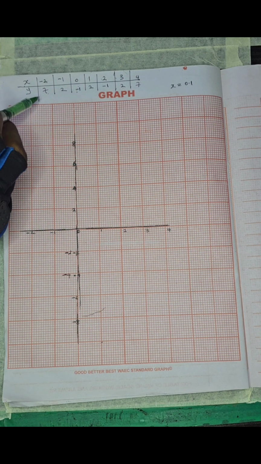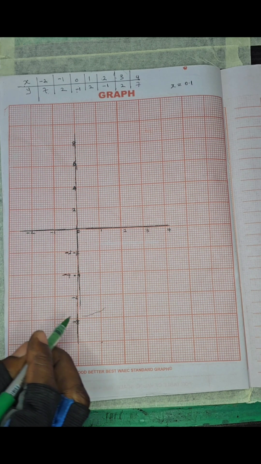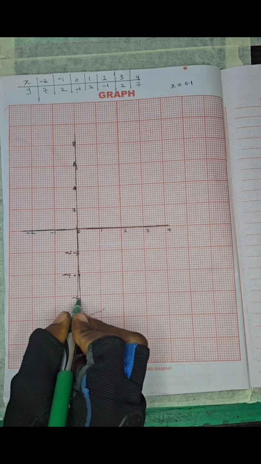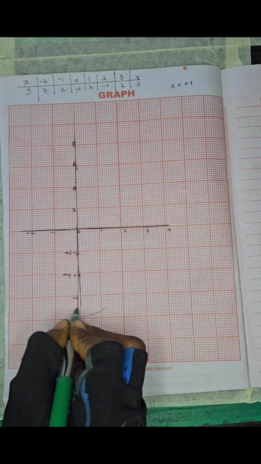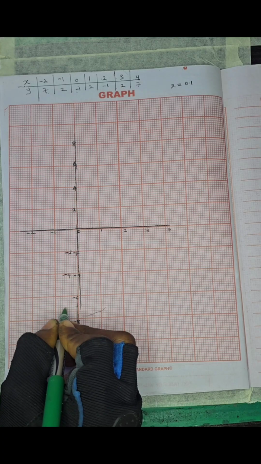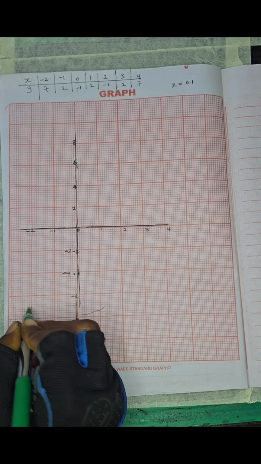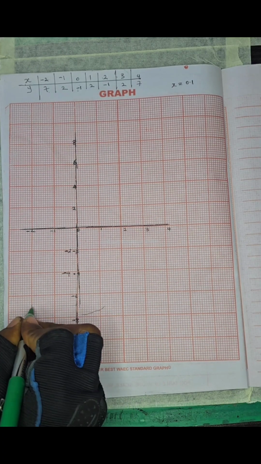When our x is -2, y is 7. This is -2, y is 7. Remember, the middle of 8 and 6 is 7. So 1, 2, 3, 4, 5. So I'll cross it to where -2 is. This is where -2 is. So I'll use x.